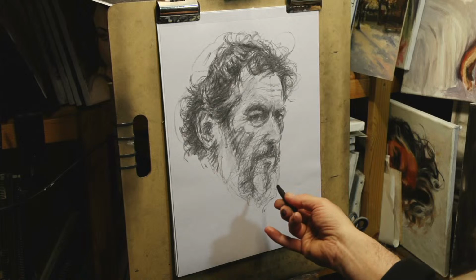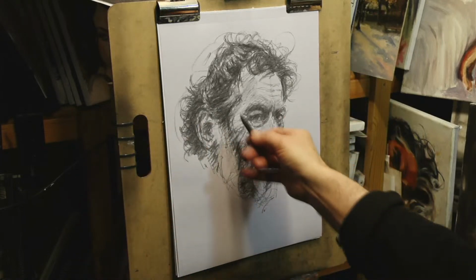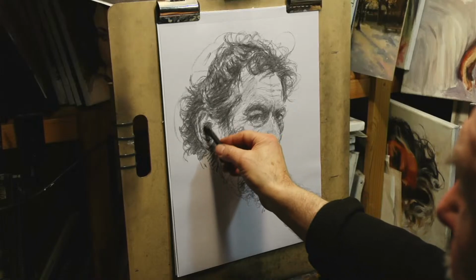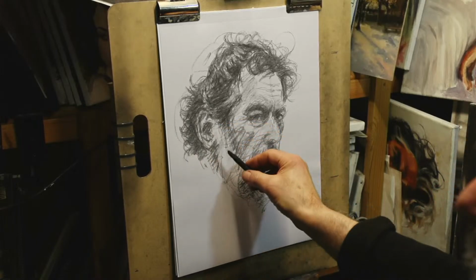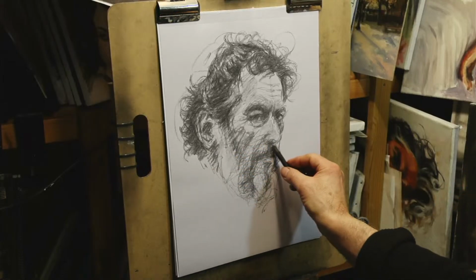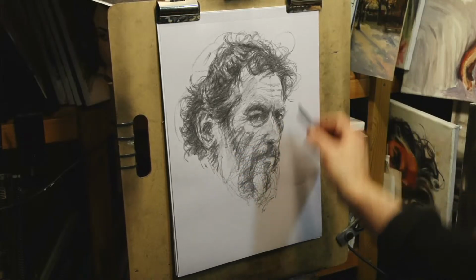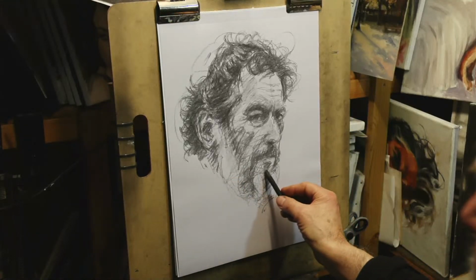But the same thing happens with this. It's still got form, regardless of how well I've actually applied the charcoal. It's nothing to do with whether it's smooth or perfectly blended. None of that is relevant to it, but it still works. There's still shape to the face. That's the thing. That's what I'm trying to get to.